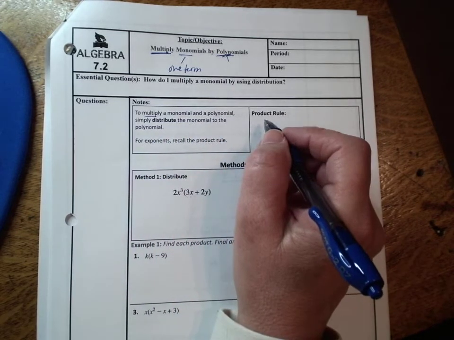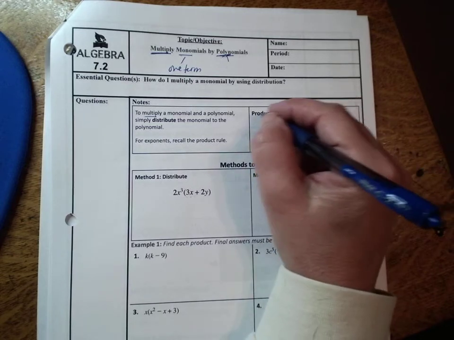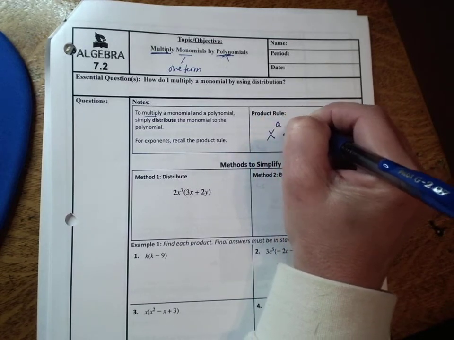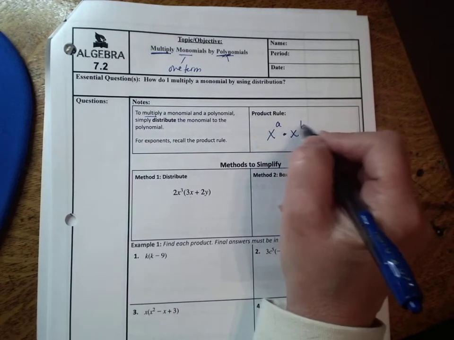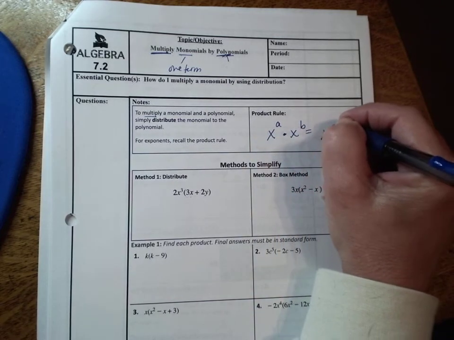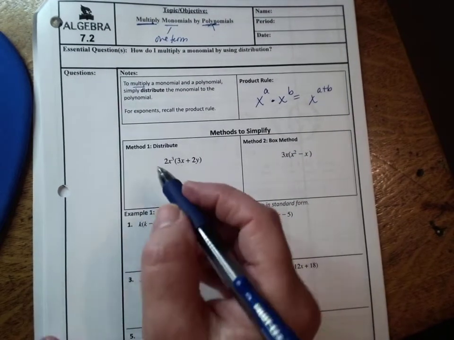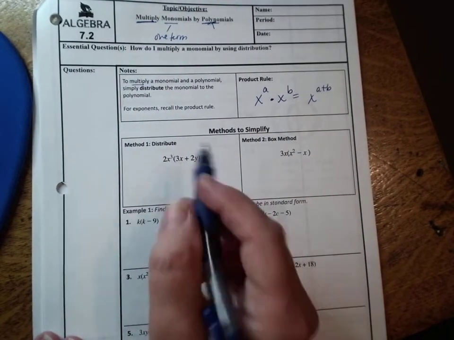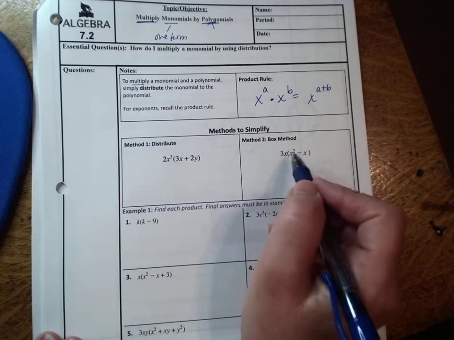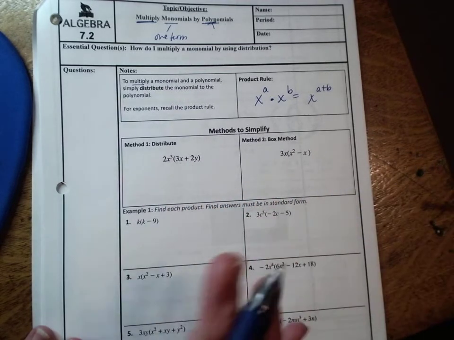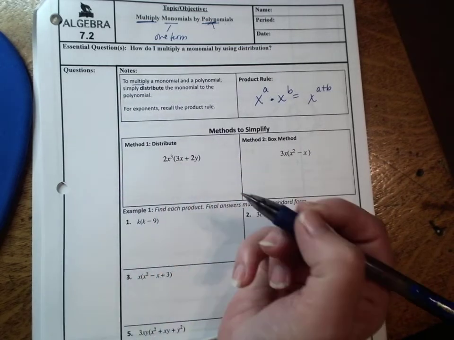Now, remember the product rule in our unit 6, which said when you're multiplying by the same base, what do you do with the exponents? Add them. Okay, so that's going to be important when we look at this. So there's 2 ways you can solve these. You can do a distributive method, or you can do a box method. So I'm going to show you both, and whichever one you want to do is totally up to you. Sometimes I go back and forth depending on what I have to think about.